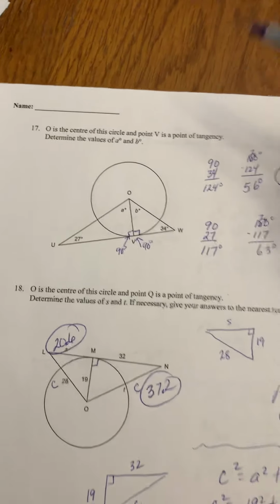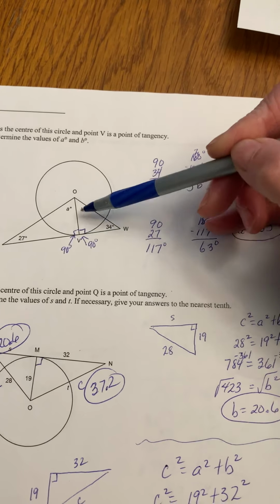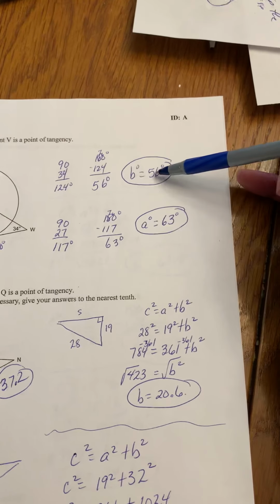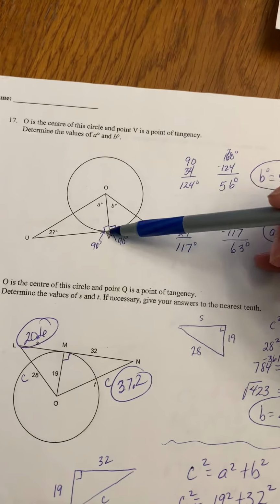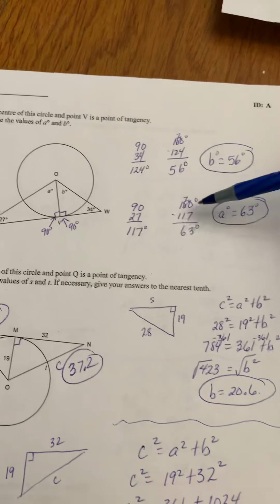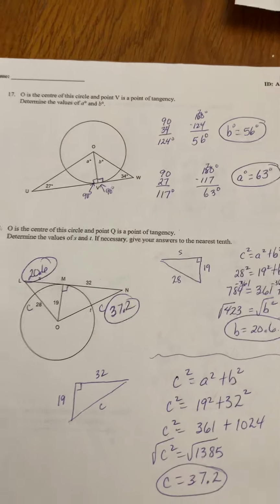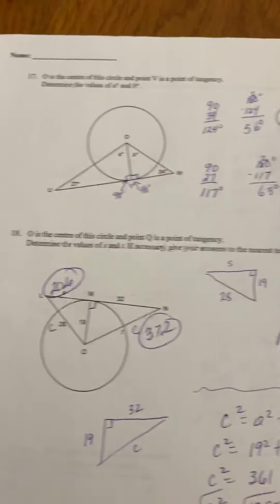Okay, question 17 is exactly the same thing. Okay, point of tangency is V. 90-degree angles, 90 plus 34 is 124. I subtract that from 180, and that means that angle B has to be 56 degrees. Over here, 90 and 27 is 117. Take that away from 180, 63. Okay, so that was one thing that we reviewed before we started this unit. Interior angles of triangles equal 180.